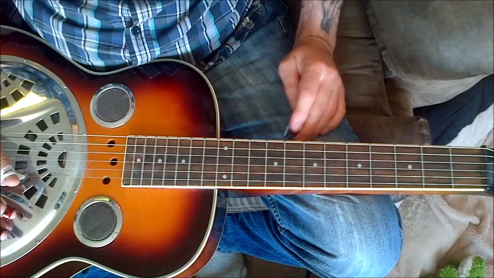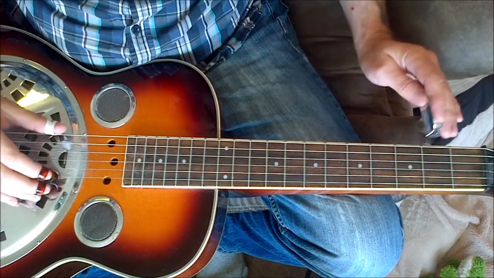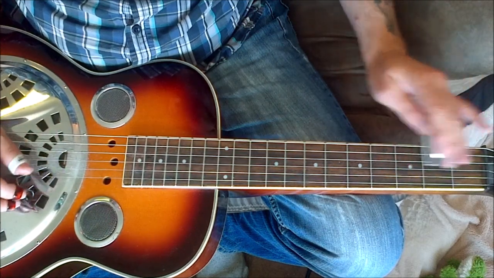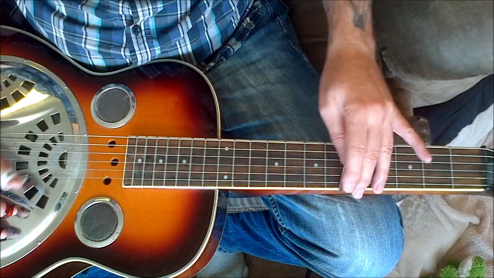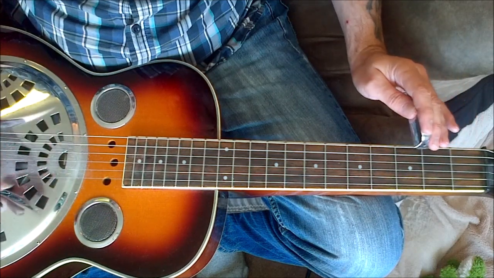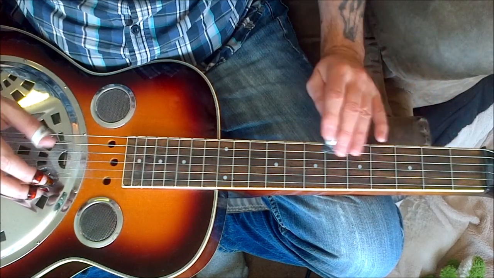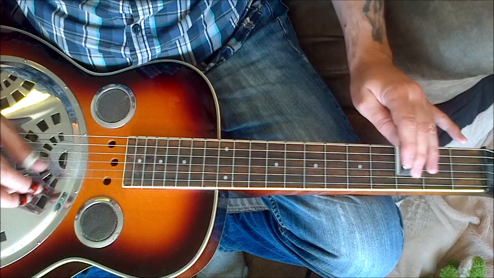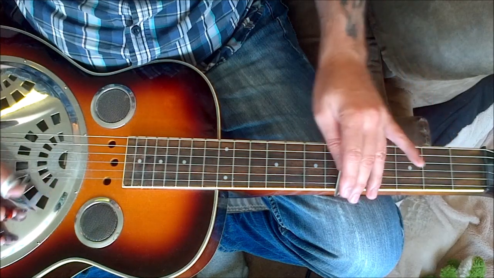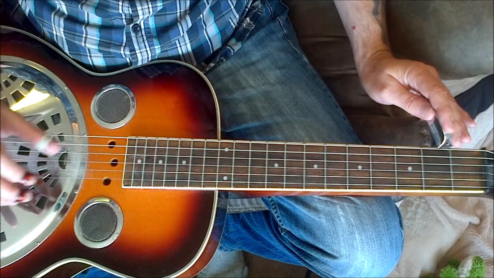Okay, so for the G pentatonic, I'm just playing it the way I play it, like the way I picked it up by ear and learned it. Easy way. As long as you're starting on the 1, well here actually I'm not, I'm starting on the 7th of G. And then ending on the 1 there.